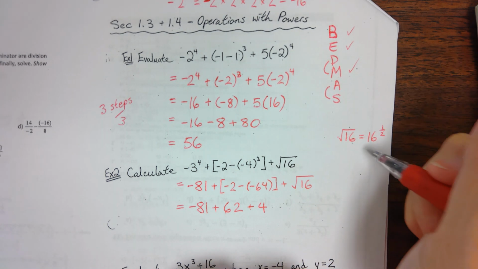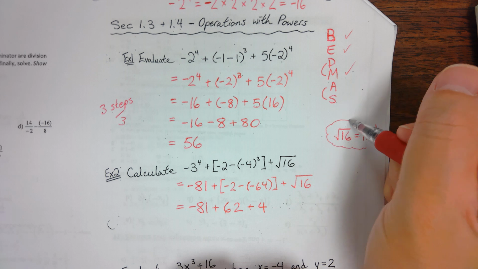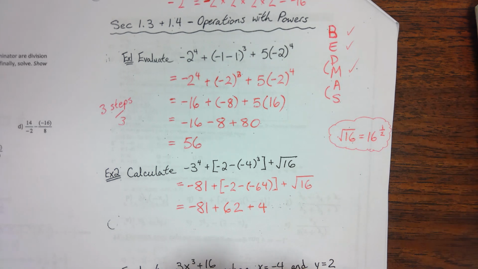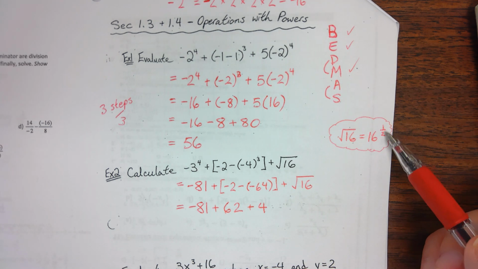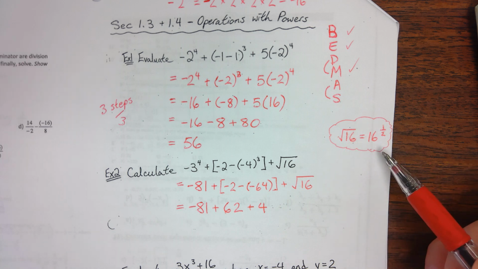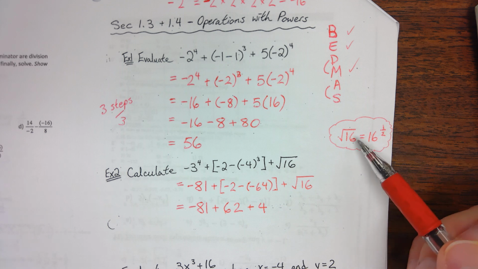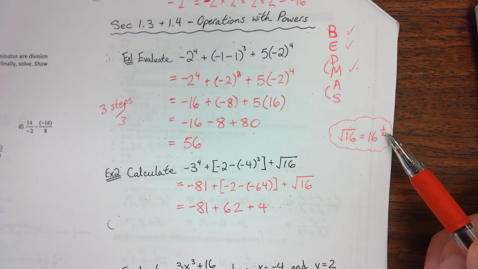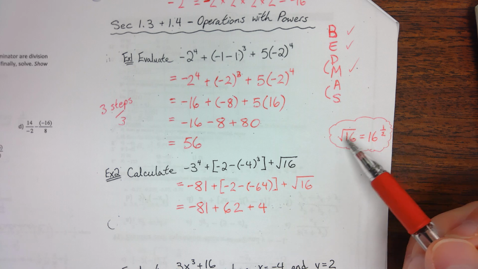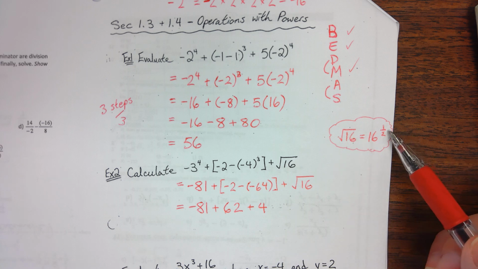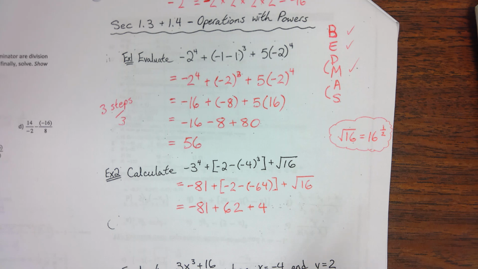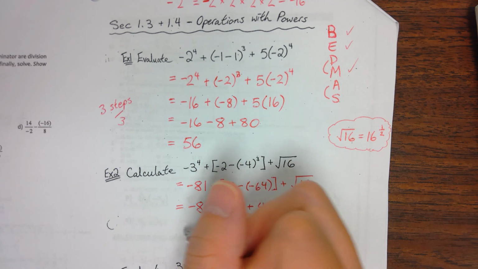All right. You don't need to know this for grade 9. This is just a little extension for those who are interested. You'll learn more of this in grade 10 and 11. Especially in grade 11. So square root is actually exponent a half. And then cube root will be exponent 1/3. So I just thought I'd throw that in there.